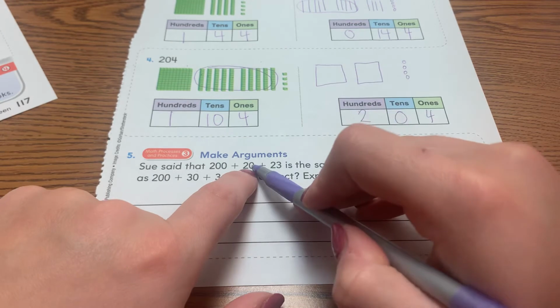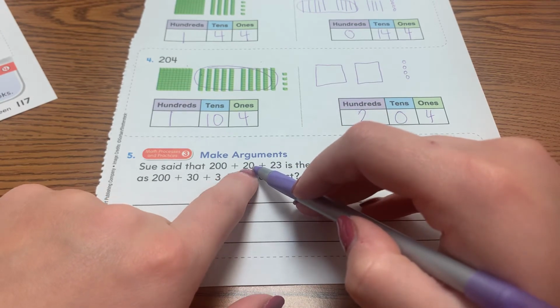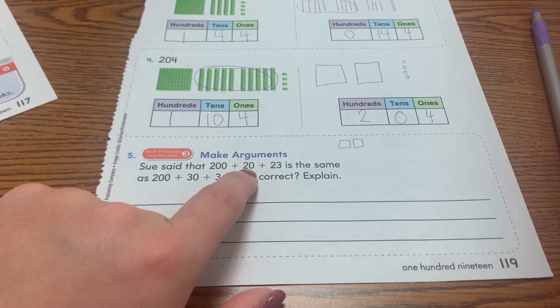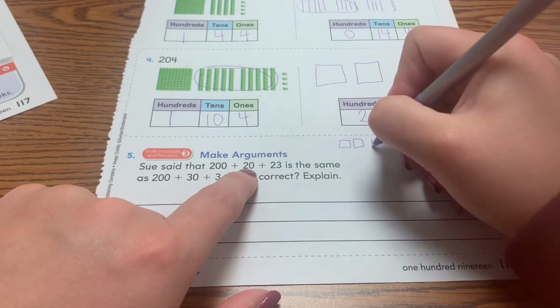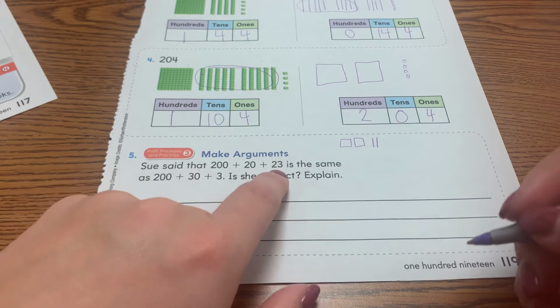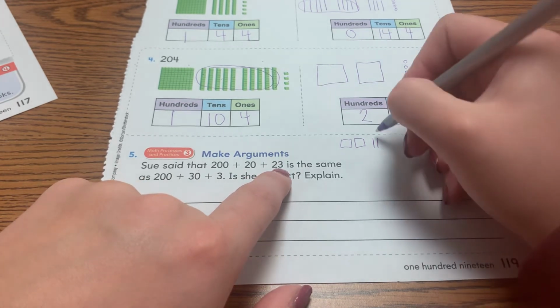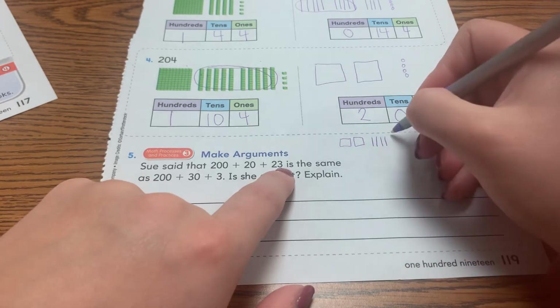And how many tens do we have in 20? We have 2 tens. And then how many tens do we have in 23? 2 tens and 3 ones.